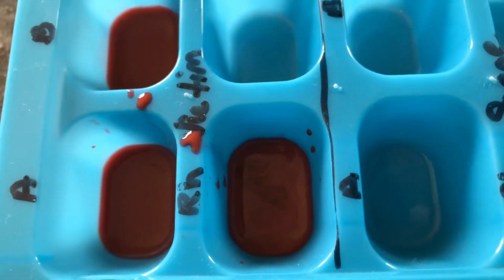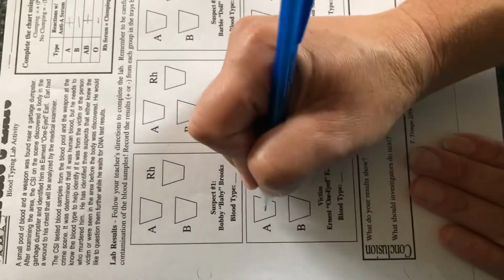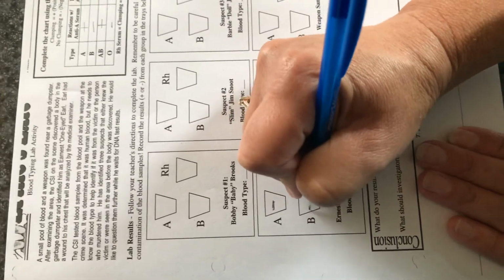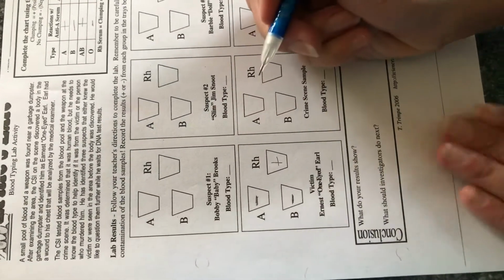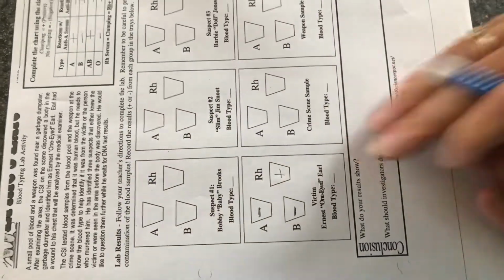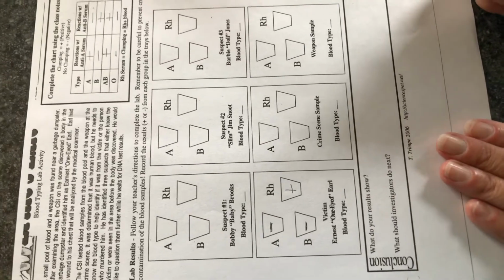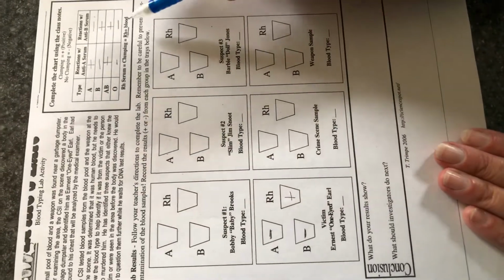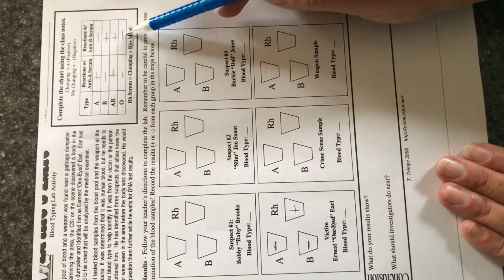So for the victim on the chart, I'm going to write negative for A, negative for B because there was no clumping, but plus for the RH. All right, so we're going to do this one together, but then the other 5 you're going to do on your own. So for this one, you're going to go back to the chart up at the top and say, if I've got 2 negatives for A and B, what kind of blood type is that?